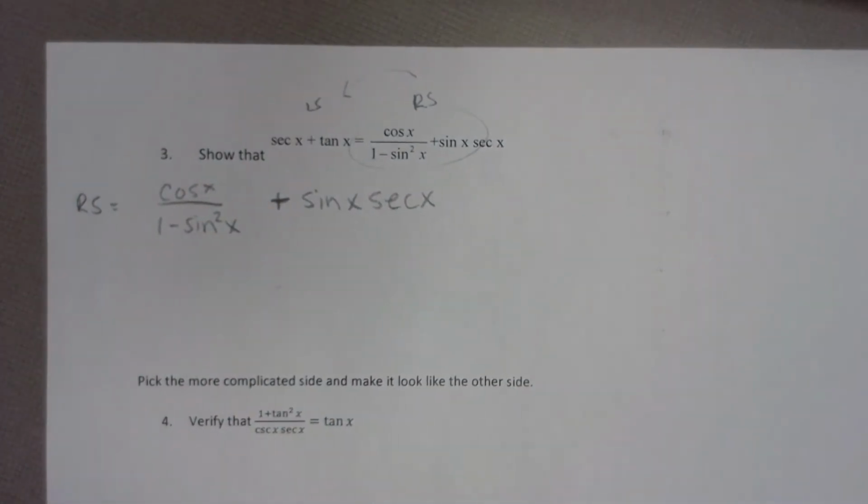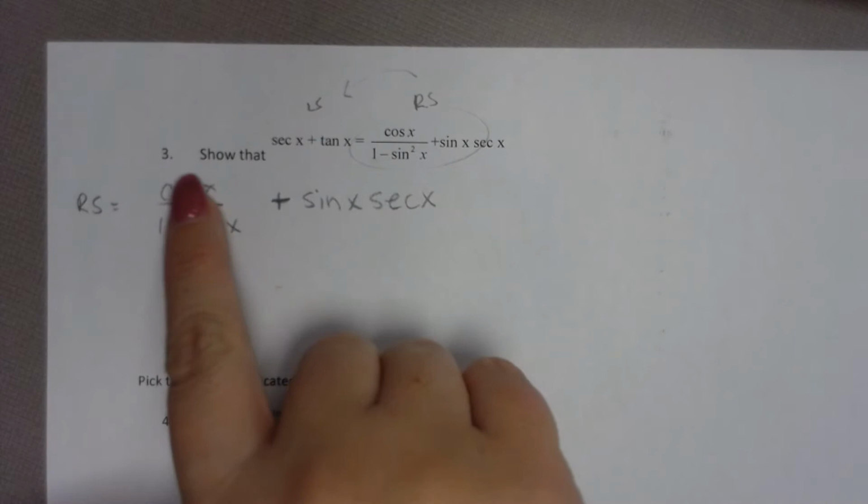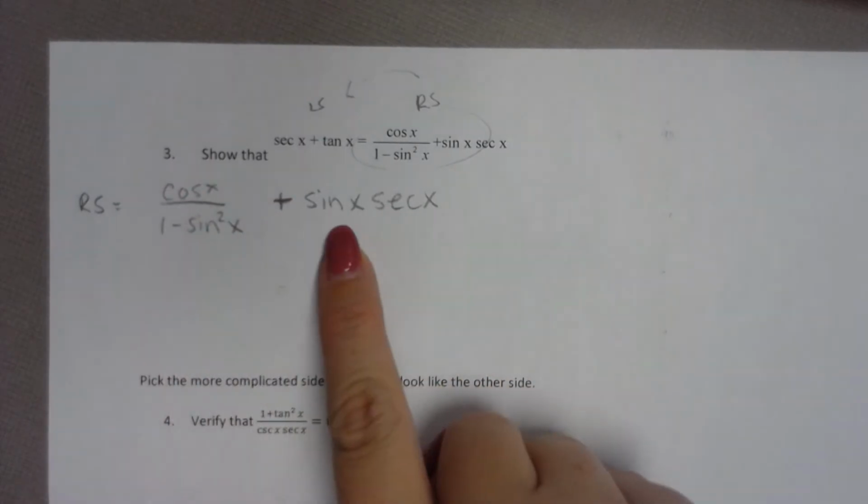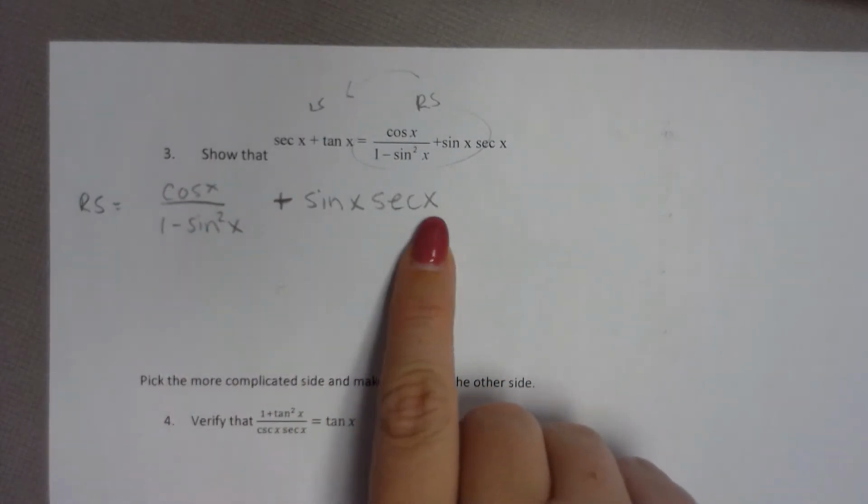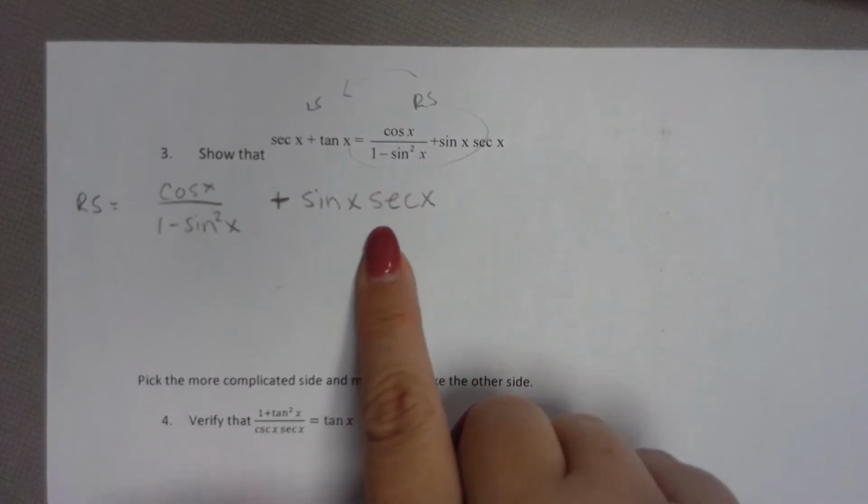So there's a couple different things we could do here. We want to look for, maybe we want to change these into sines and cosines. Okay, so in this side I have sines and cosines. Here I have sine, but in this one I have secant. So let's change secant into cosine.